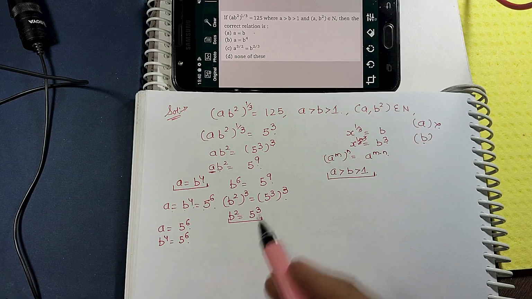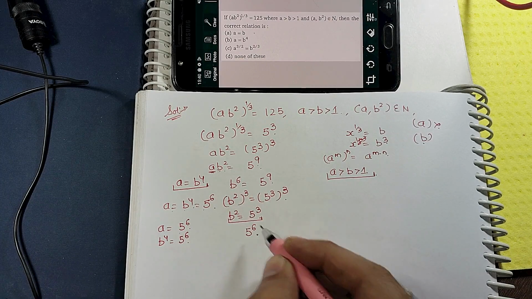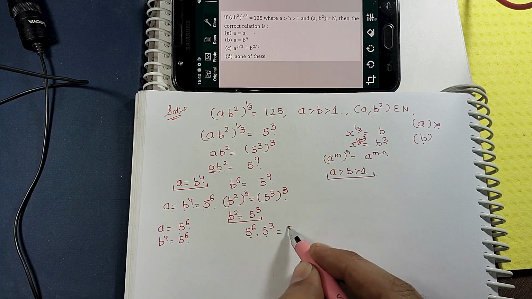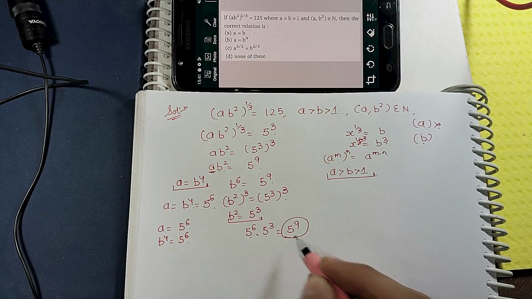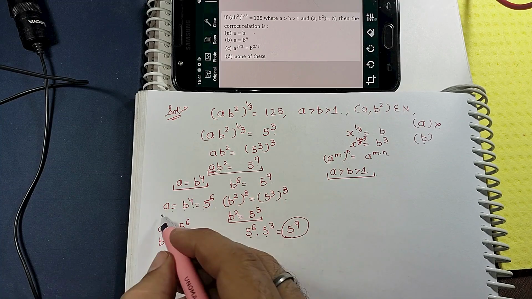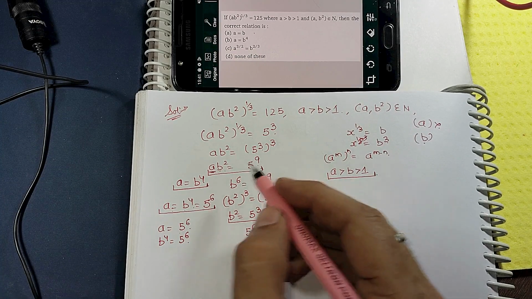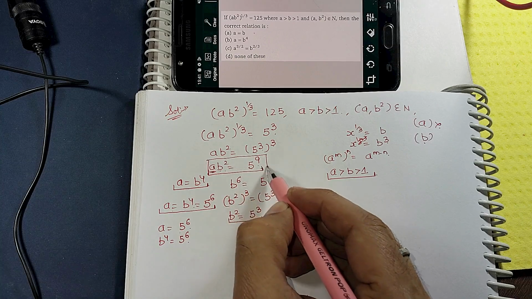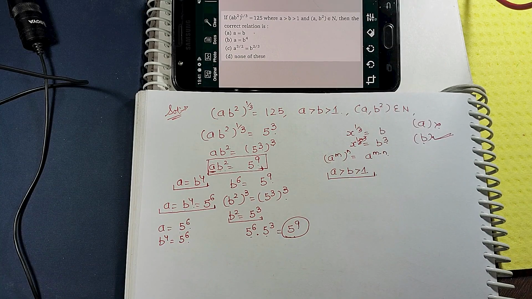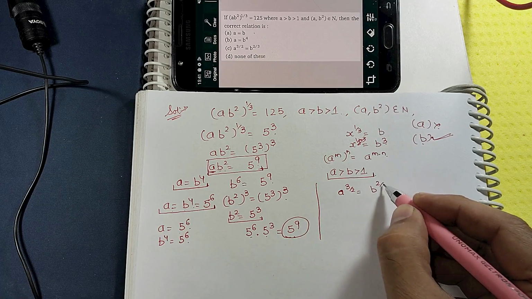So now the product ab square, so a is 5 raised to power 6, and b square is 5 raised to power 3. Now this is again equal to 5 raised to power 9, right? So this basically confirms this as well as a equal to b raised to power 4 equal to 5 raised to power 6, and our condition is being satisfied. ab square is equal to 5 raised to power 9 with option B, so we'll mark option B as the correct answer, right? If you want, we can check a raised to power 3 by 2 equal to b raised to power 2 by 3 also.